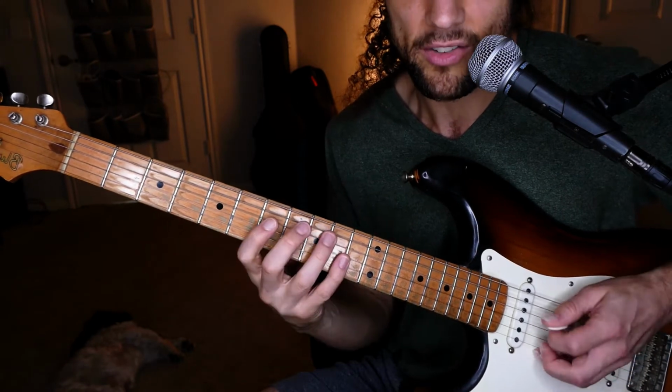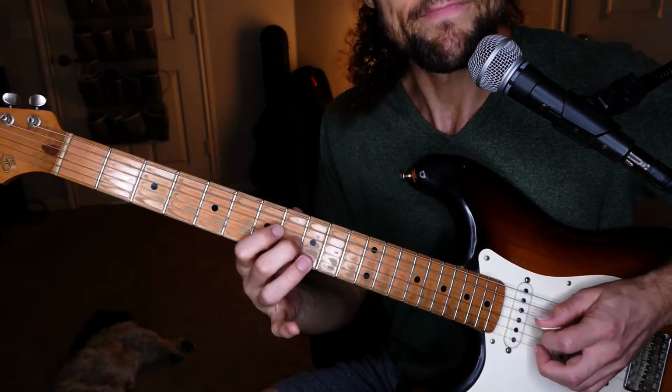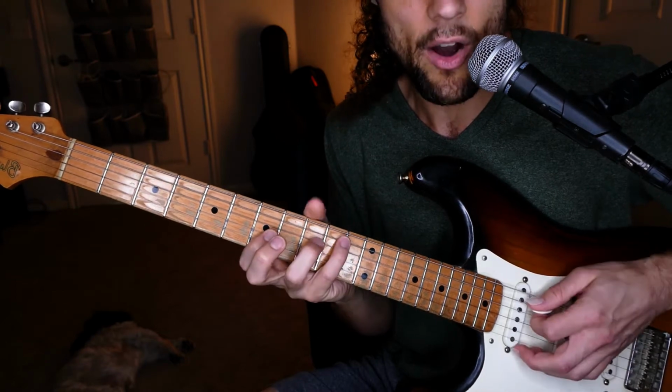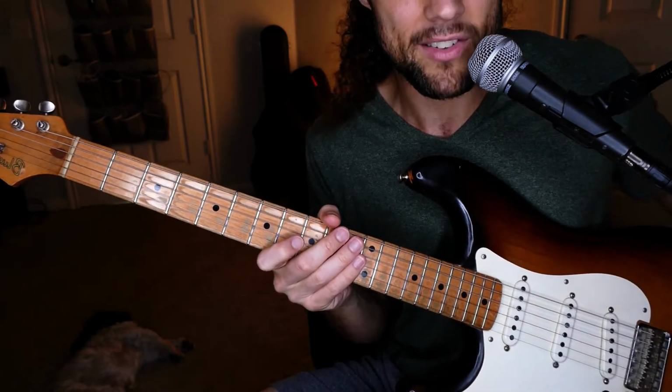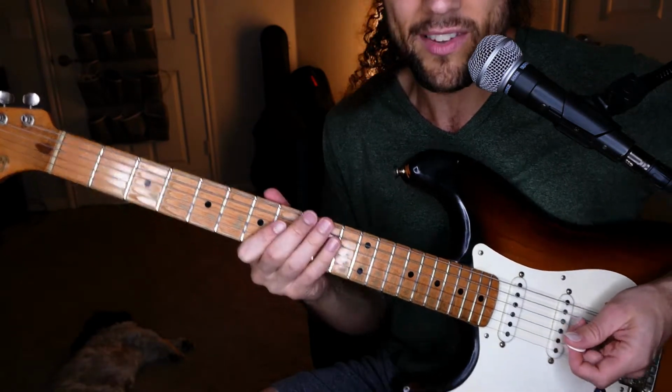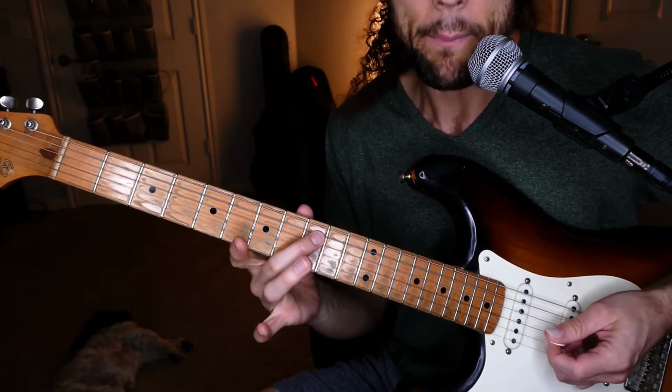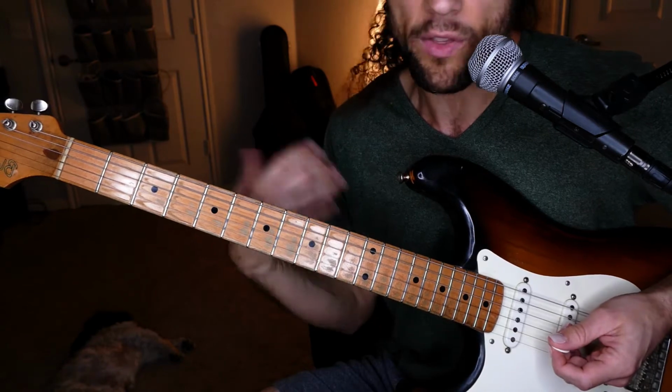So that last little part sounds like this. Bam, resolution right there. Now we're on to G. So you might notice this shape or see this shape as something slightly different because it sort of is. This is a diminished arpeggio being played off of F sharp. You can think about it like that.